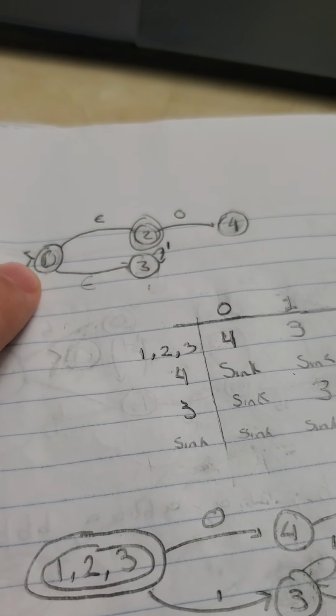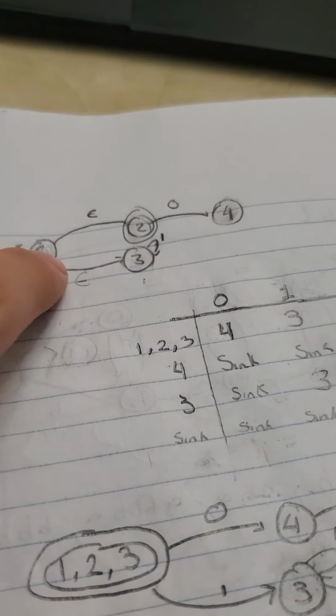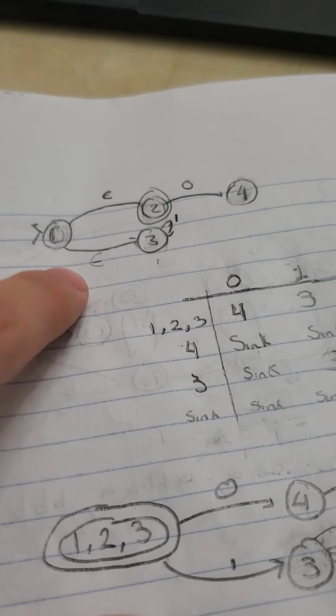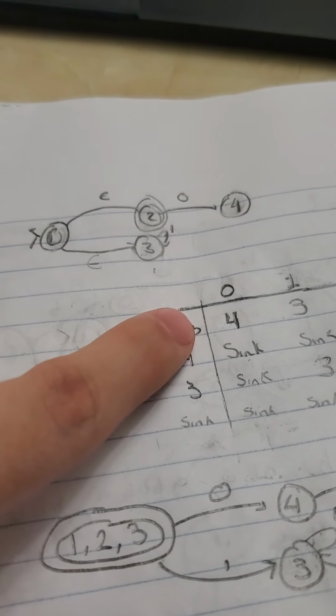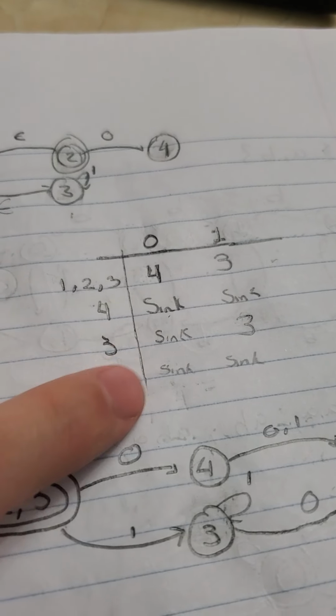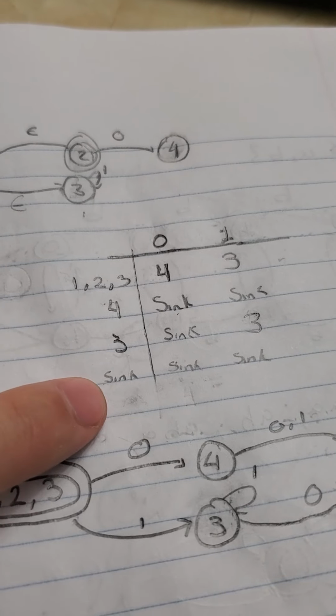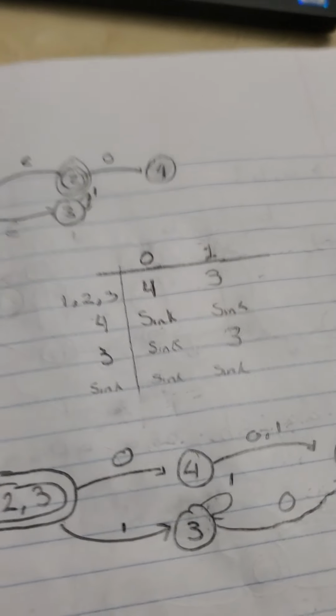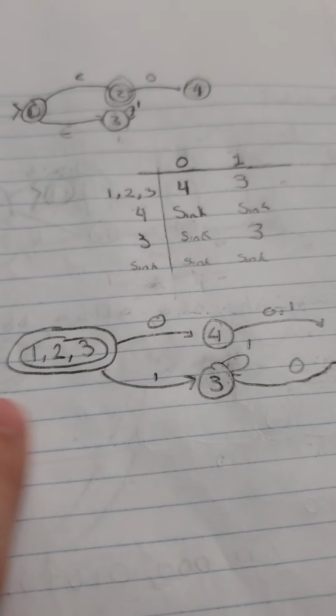And finally, what I did is transform my NFA into a DFA, because we already know that the DFA doesn't have epsilons. And as we know, 1, 2, and 3 should be my start state, and I follow my table. Sorry for the sound and everything. And this is what I did.